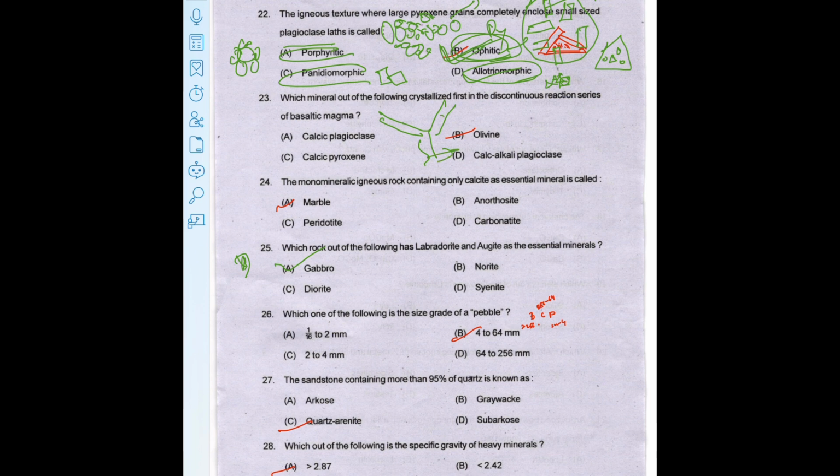On the continuous series we have the plagioclases, and on the discontinuous side we have olivine, followed by pyroxene, followed by amphibole, followed by mica. So the first in the discontinuous side will be olivine. So olivine is the correct answer.